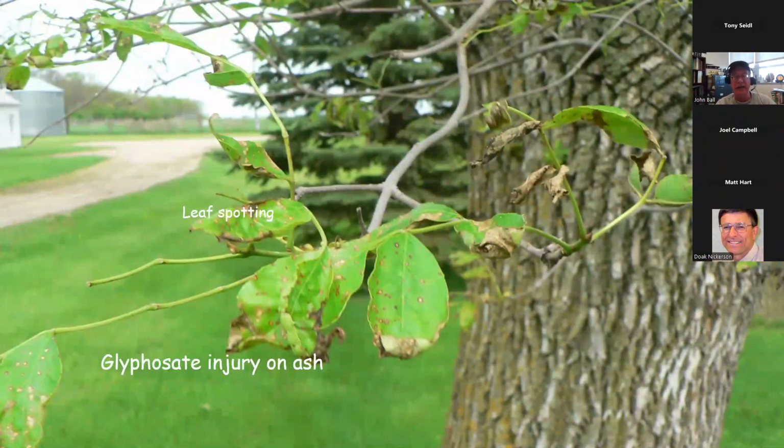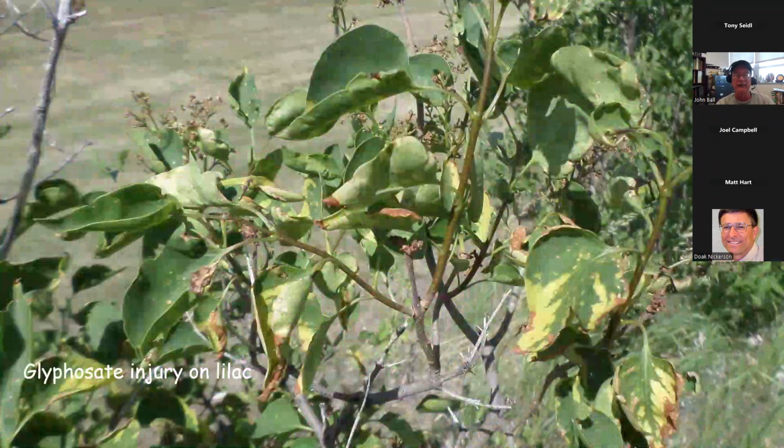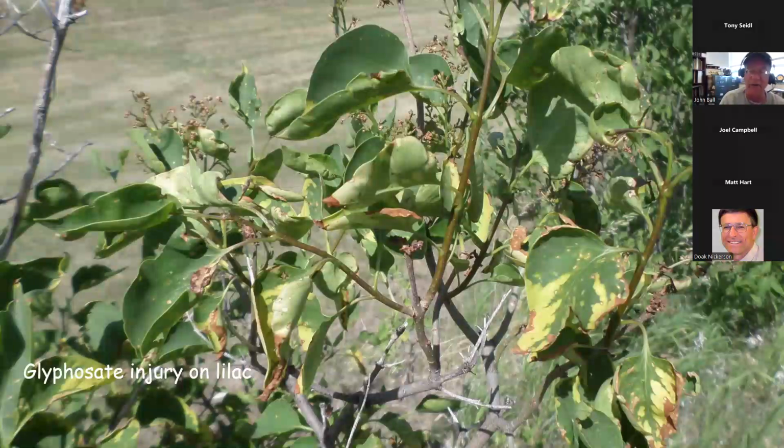Here's glyphosate as a spray drift. You can see the dots, the leaf spotting. Look at this. Notice how it's yellowing? This is on lilac, where glyphosate had been used in an adjacent field, and we were able to pick it up. Now, by the way, glyphosate is unusual in that it's very stable. And in conifers, we can pick it up 2 years later sometimes. So it doesn't break down as quickly as many of the other herbicides do.